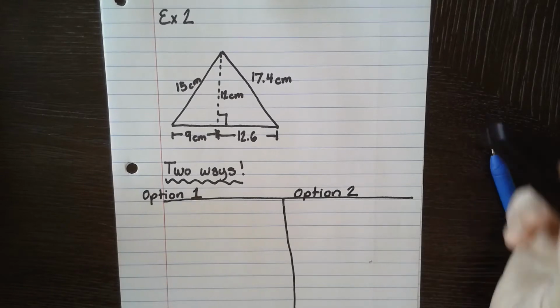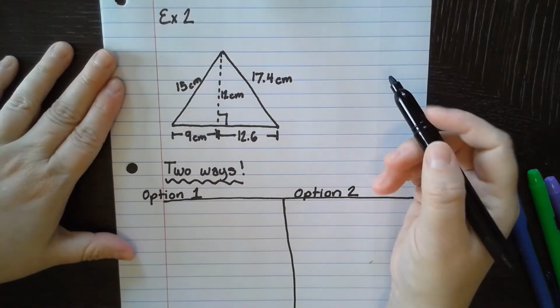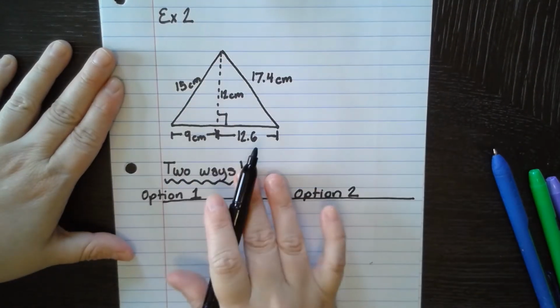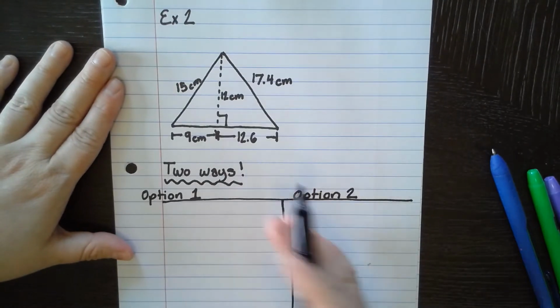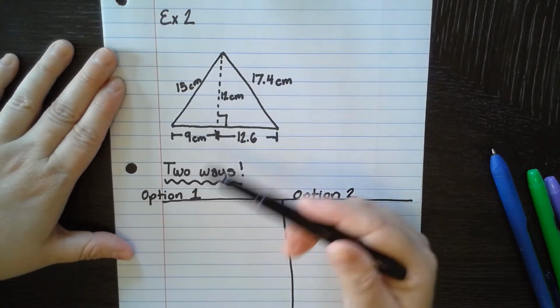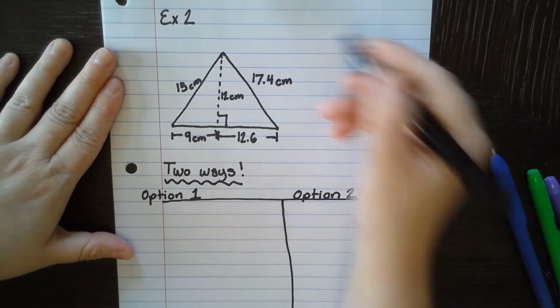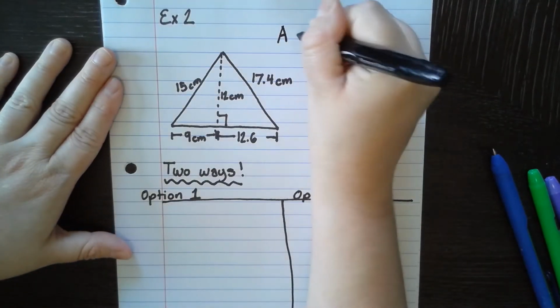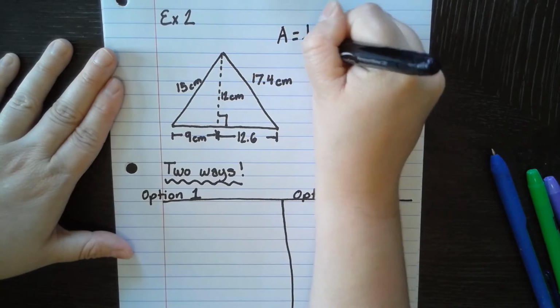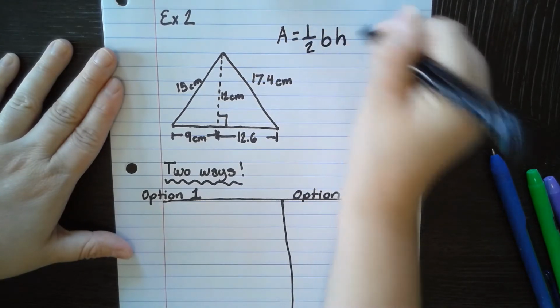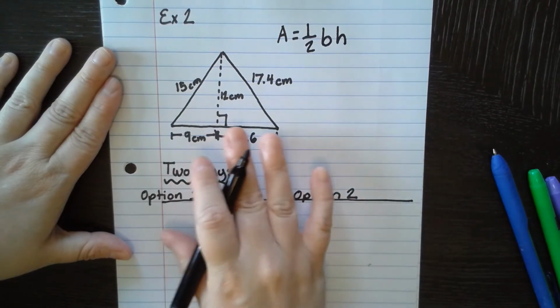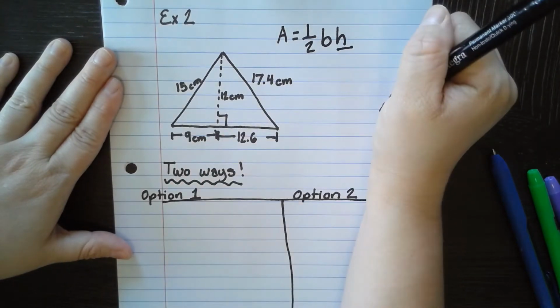All right, moving on to example 2. We may see more complex acute triangles that look something like this. Notice here we are given several different numbers. It's up to us to determine what numbers we use. But again, our formula is still the same. Its area is 1/2 base times height. So the first thing I like to do is find that height.